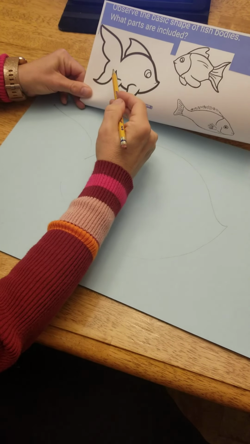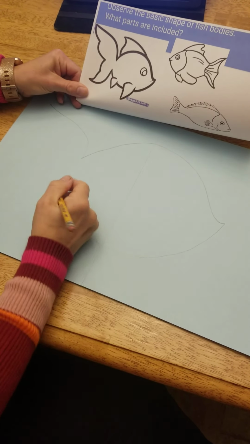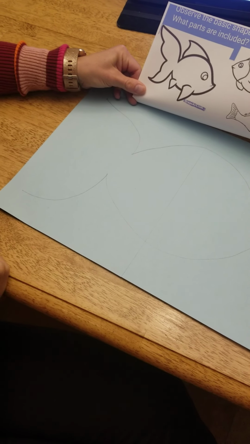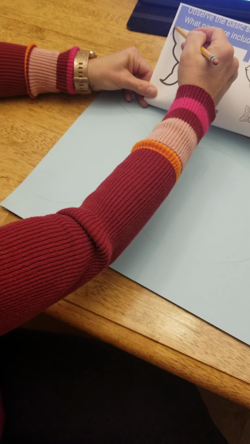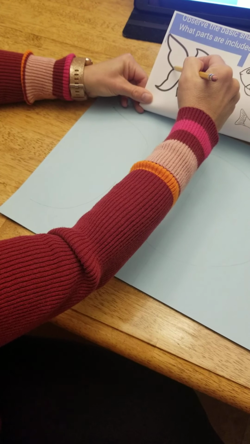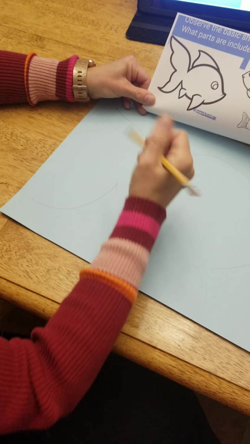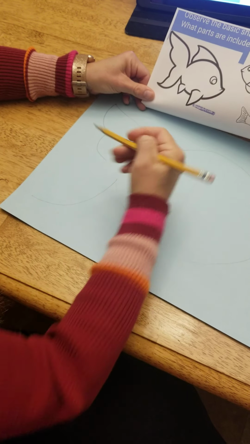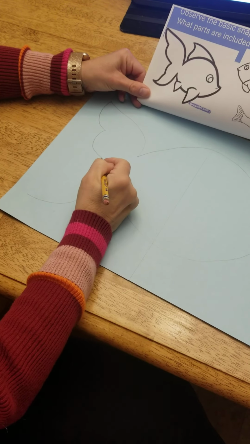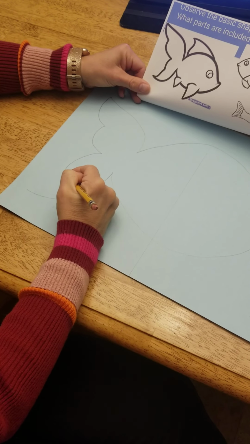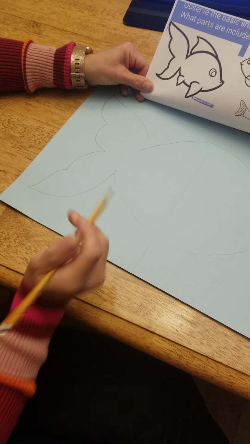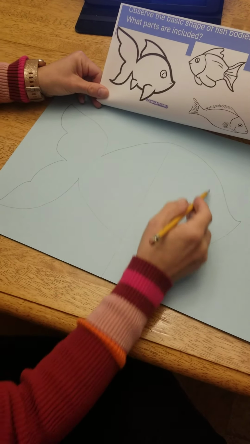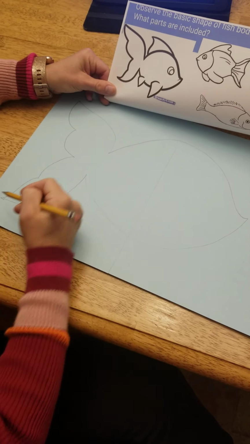Now I'm going to come down to the bottom, and this curve goes in the opposite direction, like that. Now this in here looks like two wavy lines going this way, two wavy lines going this way. 1, 2, where I stop. 1, 2, and I stop. So now I've got the basics of my fish's body and tail drawn.